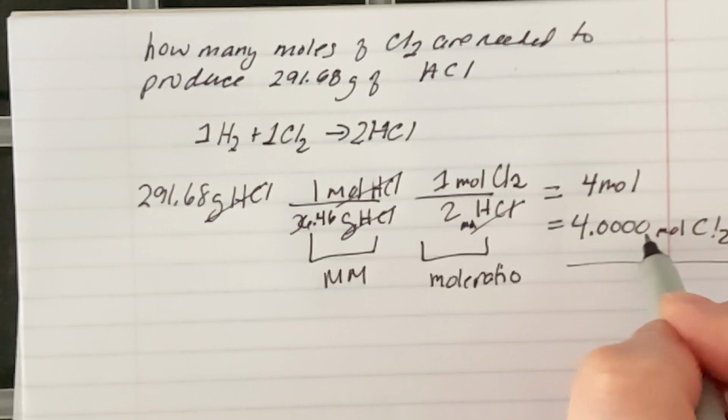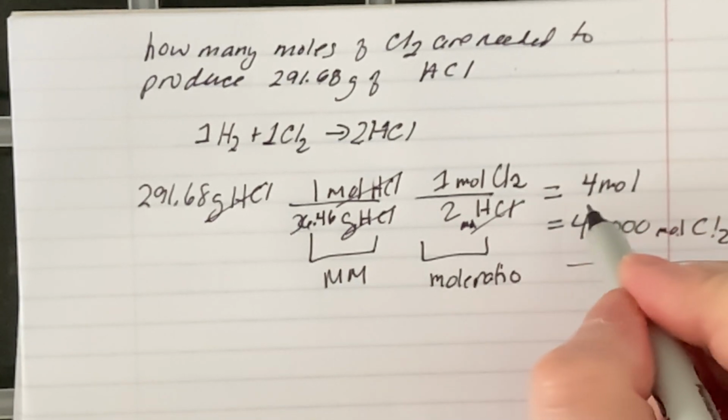Number or magnitude, units, and species.